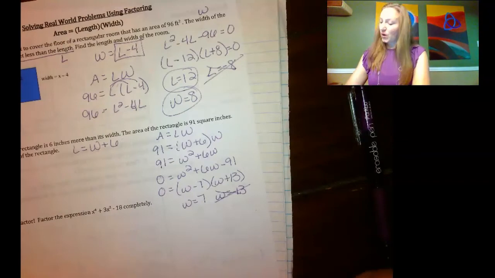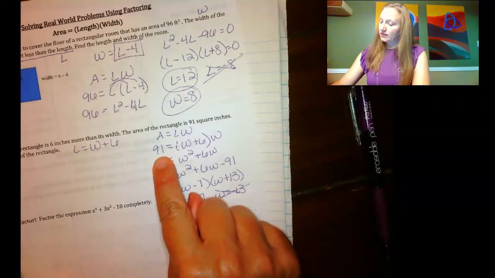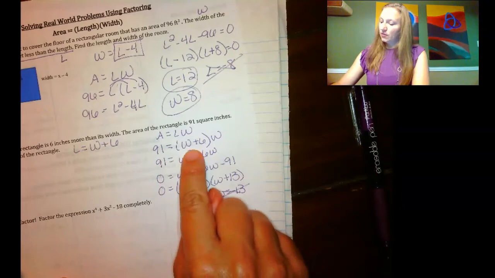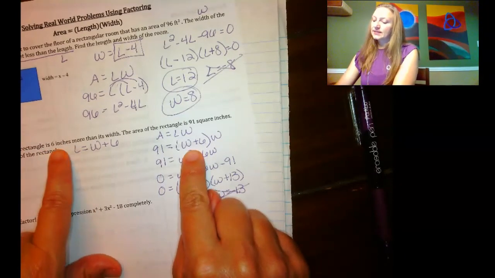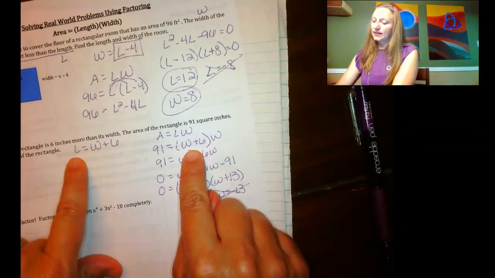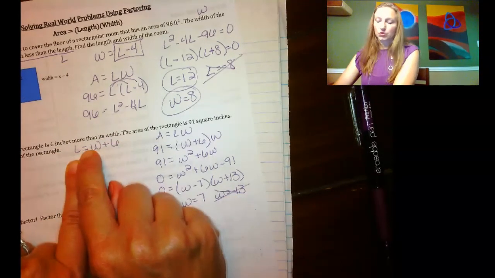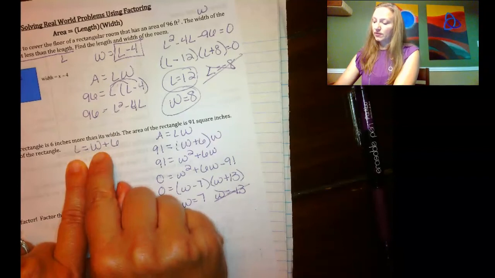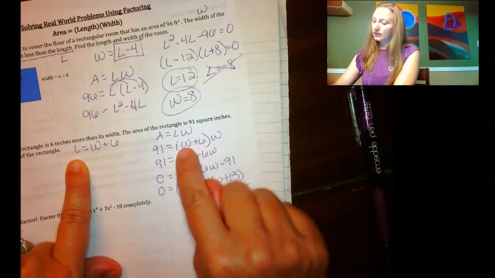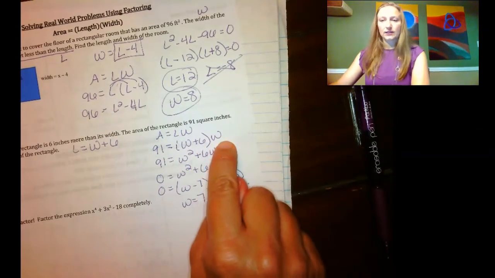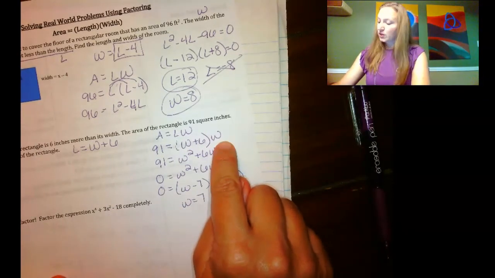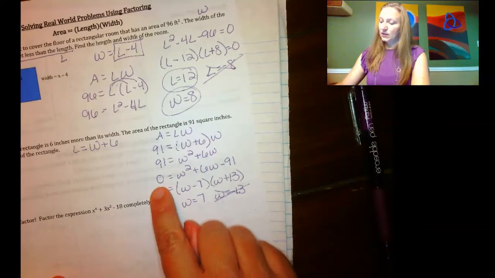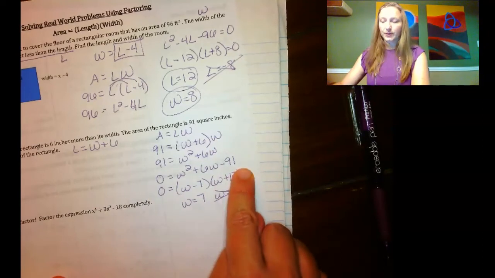All right, for your equation, you should have gotten the area is 91. They said the length is 6 inches more than the width. Length is means equals, 6 more than the width. So that's what you're going to plug in for length, and you'll leave the width as the width. So we're solving for width this time, the W. So distribute, get it equal to 0 so that you can factor it.